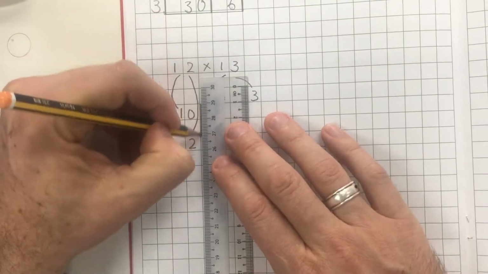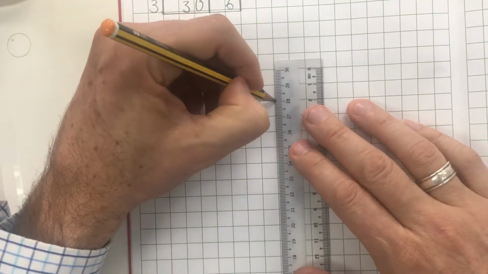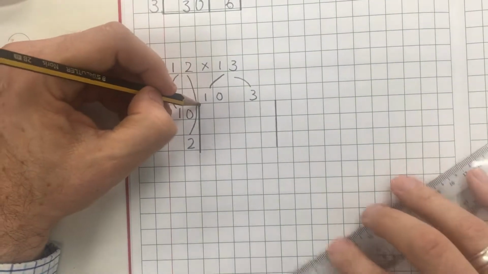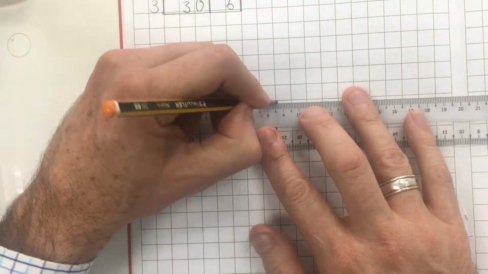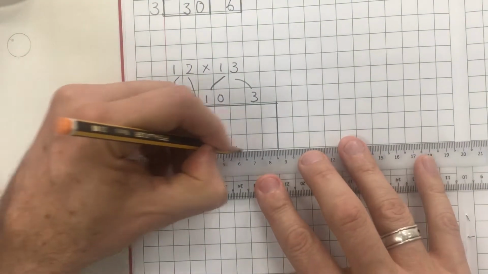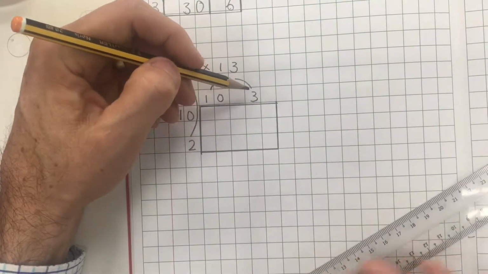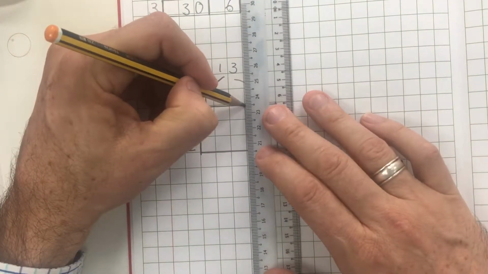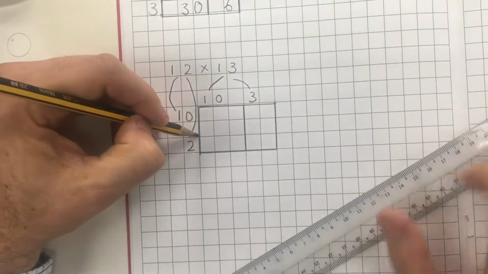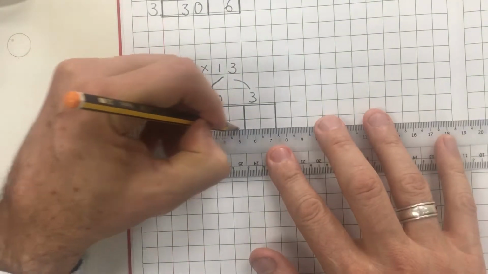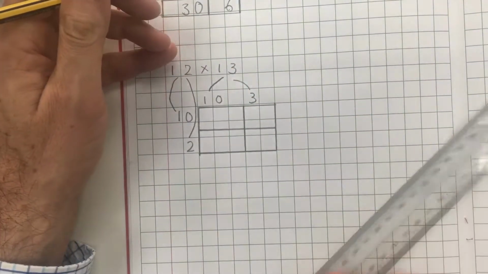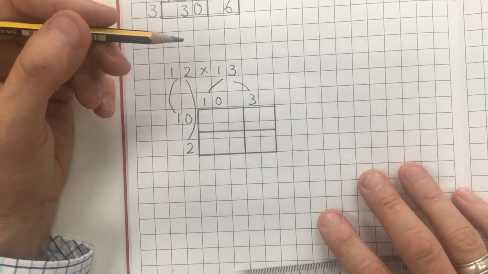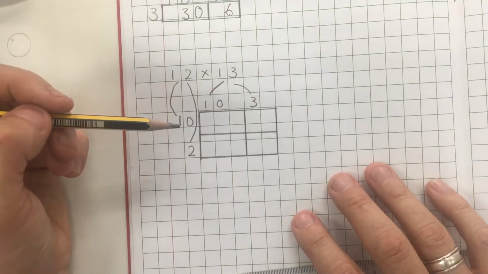And I'm again going to draw a grid. Now I've had lots of practice at this, and so I can draw a fairly small grid, but to start with it might be useful if you draw a little bit larger so that you've got space for all the digits. Now inside this I'm going to multiply out.